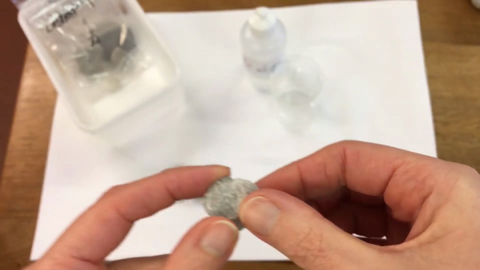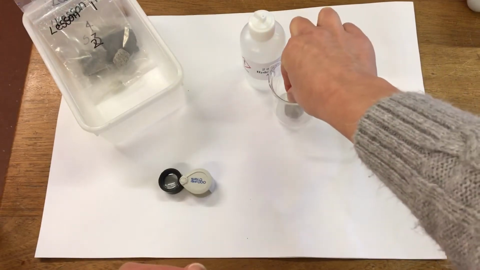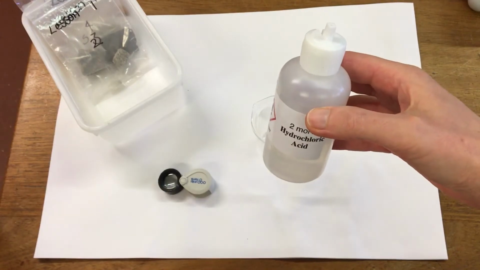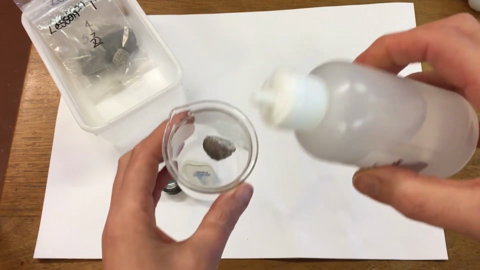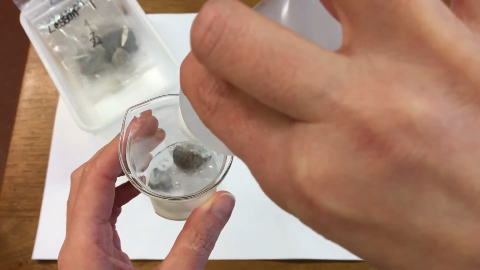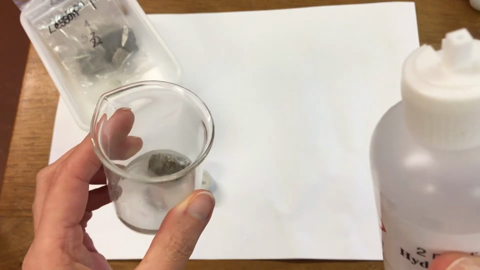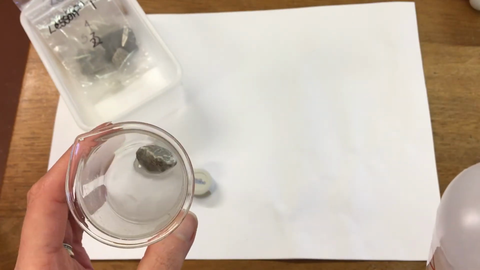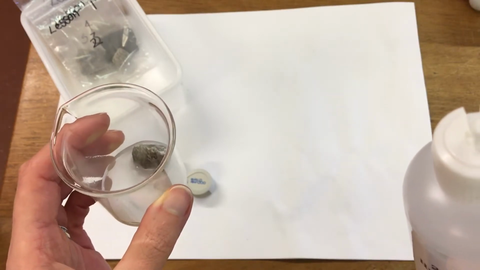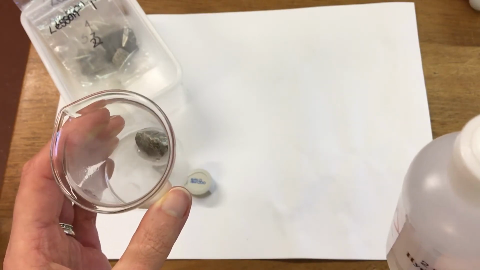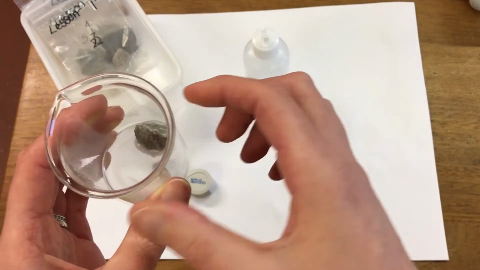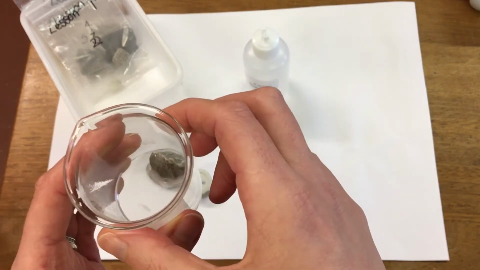We're also going to test it with some acid. So I'm using 2 molar hydrochloric acid. So it's definitely lots of fizzing with acid. So that was number 1.